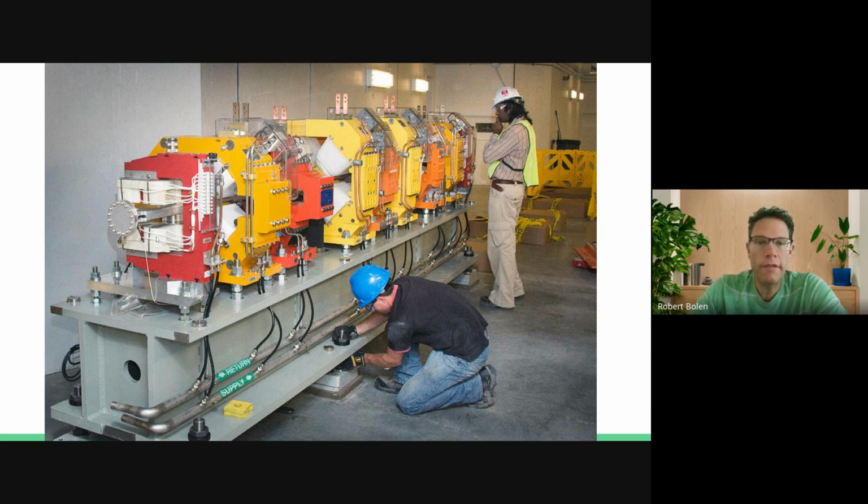Okay, and the white things here are the magnets, so that's a dipole. The yellow one here, I think, is a quadrupole, and then the red one and the orange one there. The orange one has six magnets in it. So there's a lot that goes into making this happen.